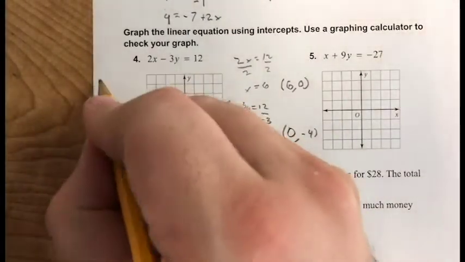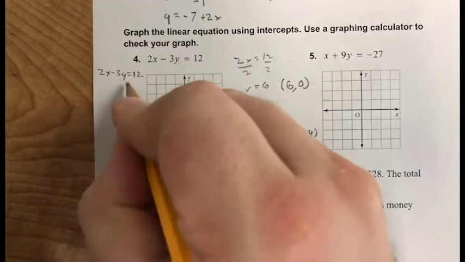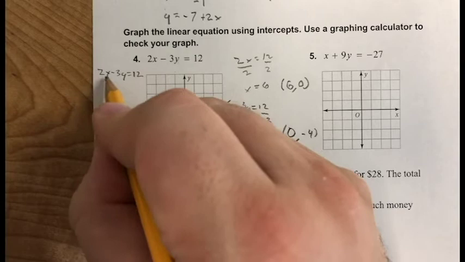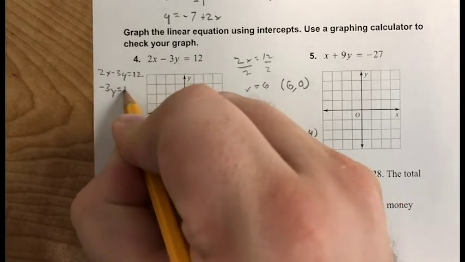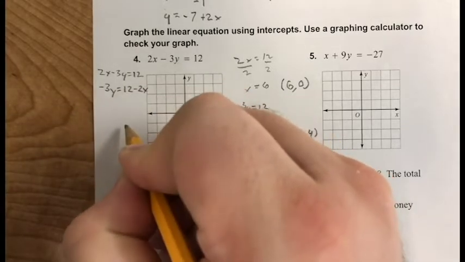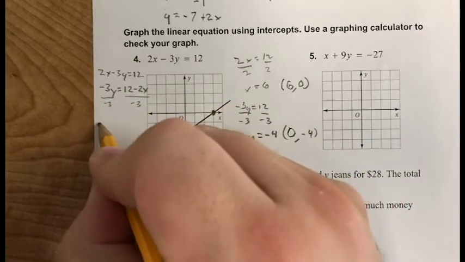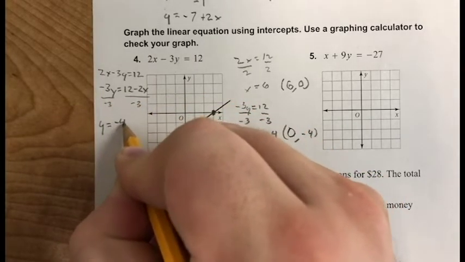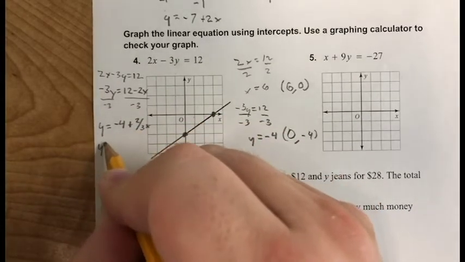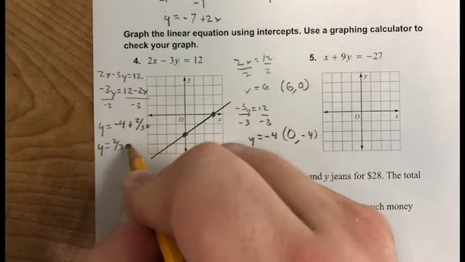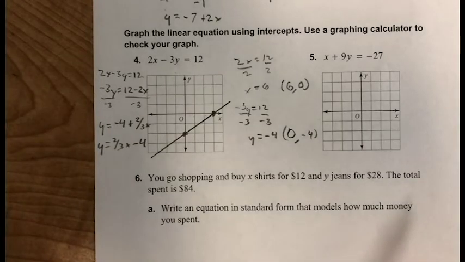So I'm going to write it over to the side. I have 2x minus 3y equals 12. I am solving for y, so I need to subtract 2x on both sides. And after I do, I get negative 3y is equal to 12 minus 2x. Now I need to divide by negative 3 on both sides. And I get that y is equal to negative 4 plus 2/3 x. And if I want to rewrite this, I get that y is equal to 2/3 x minus 4. This is my slope-intercept form.